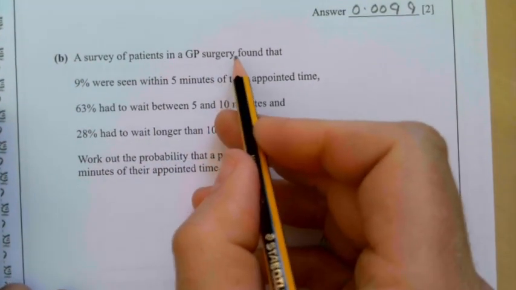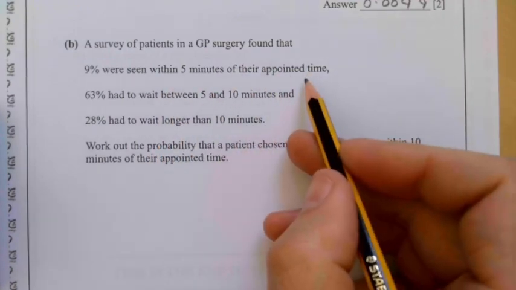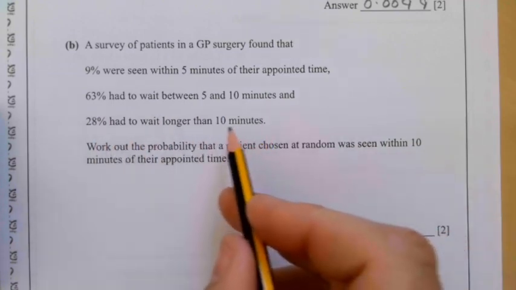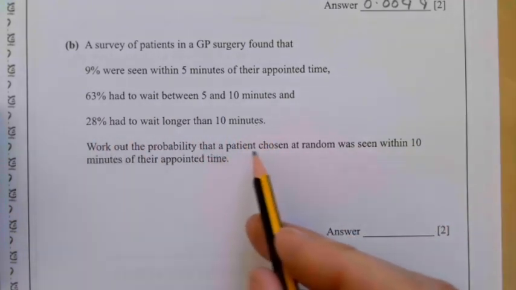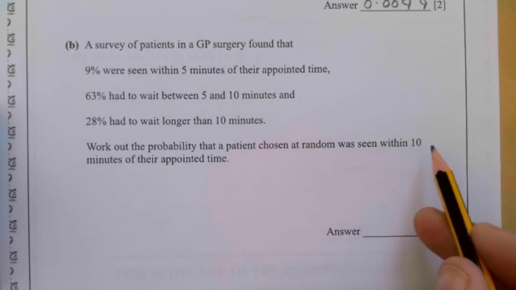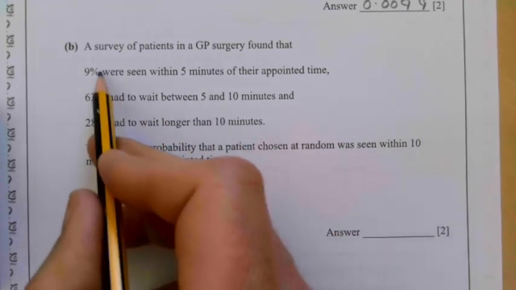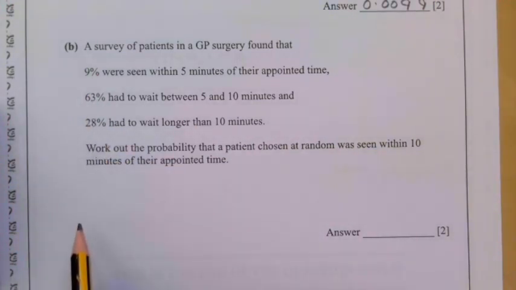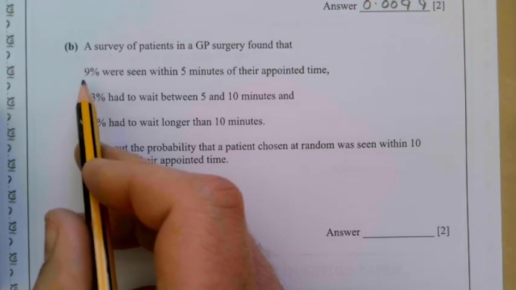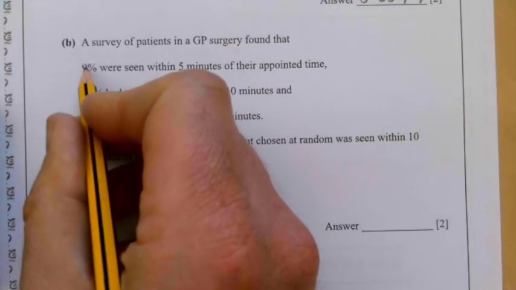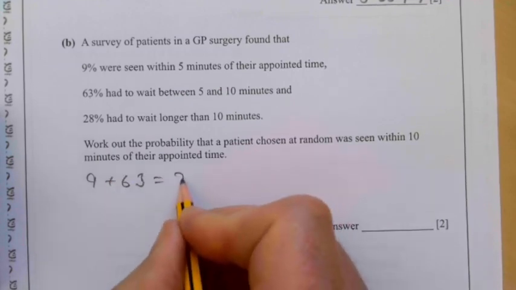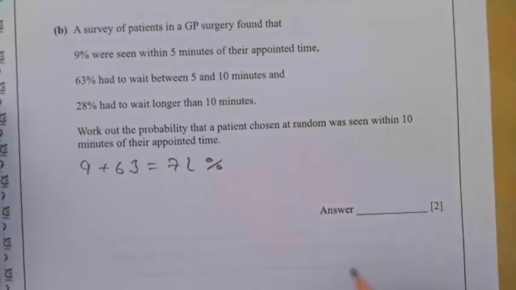A survey of patients in a GP surgery found that 9% were seen within 5 minutes, 63% had to wait between 5 and 10, and 28% had to wait 10 minutes or longer. Work out the probability the patient chosen at random was seen within 10 minutes of their appointment time. So within 10 minutes is this one or this one. So 9 plus 63 is 72%, and as a probability that's 0.72.